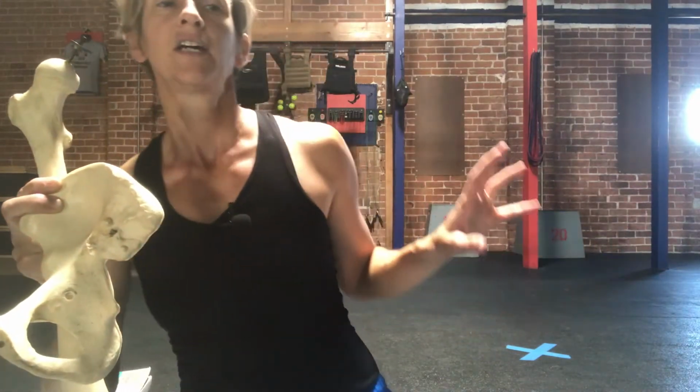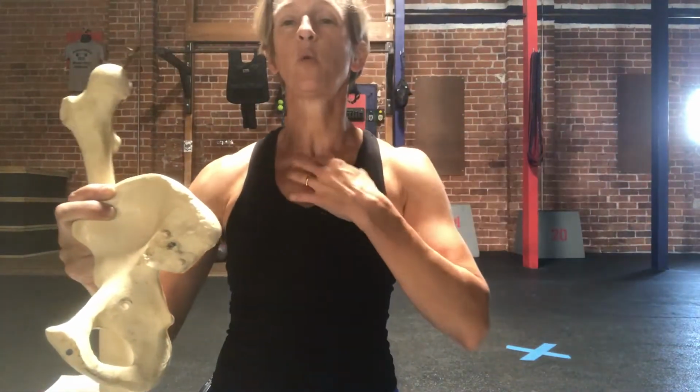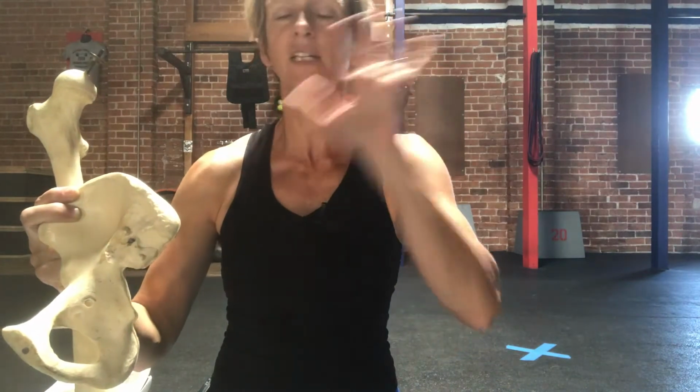The shoulder girdle is part of the appendicular skeleton. It does articulate with the sternum, so it articulates with the axial skeleton, but the shoulder girdle itself is just the scapula and the clavicle.